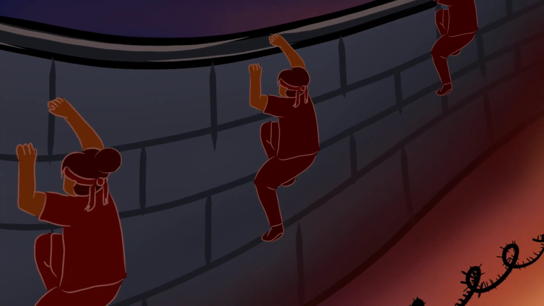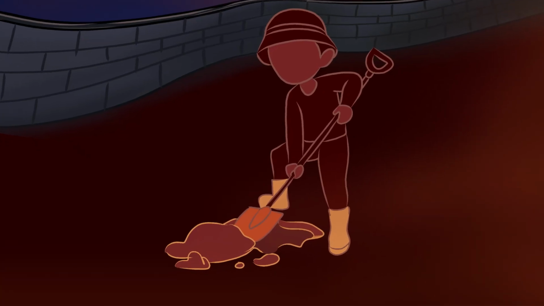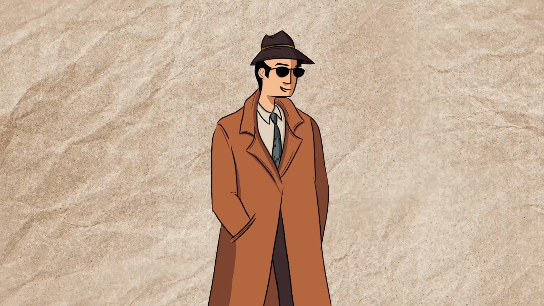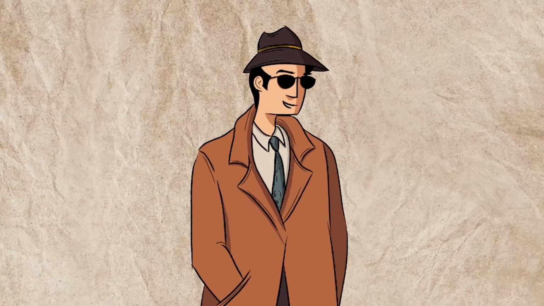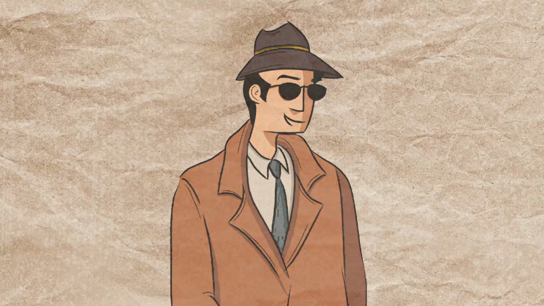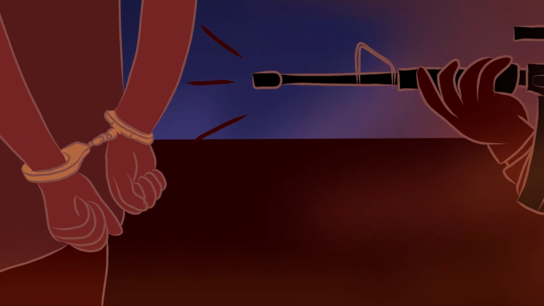Some climbed the towering concrete wall under the cover of night, while others dug deep tunnels beneath it, fueled by hope and desperation. A few even made clever disguises to try to blend in and cross over. But fleeing wasn't easy, and the risks were high. About 10,000 people were arrested during their attempts, and tragically, 140 lost their lives due to shootings or accidents while trying to escape.